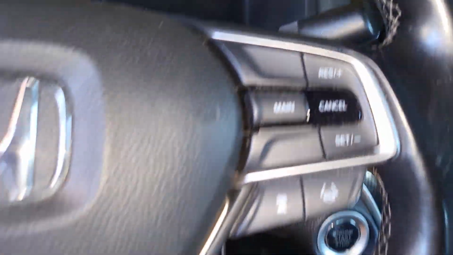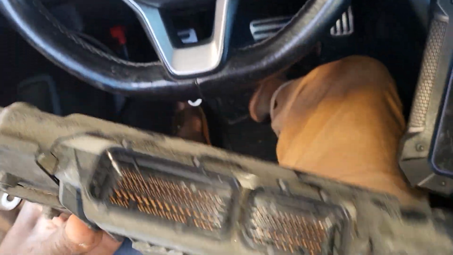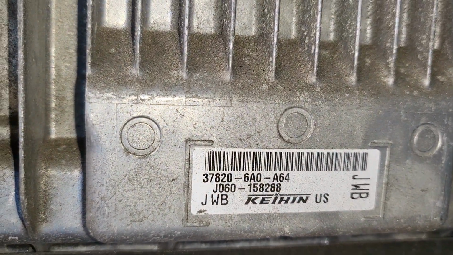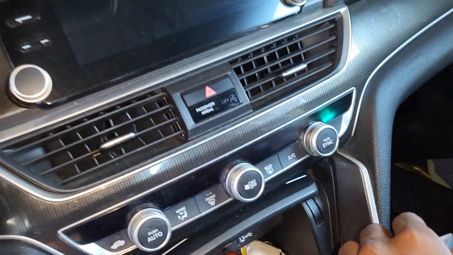I'm using this interface connector. It's working fine. And here is the engine computer that was replaced for a Honda 2018 push button. If the part number is the same, I believe we'll be able to do it. We're going to put that one here.